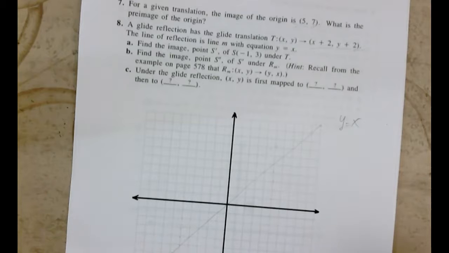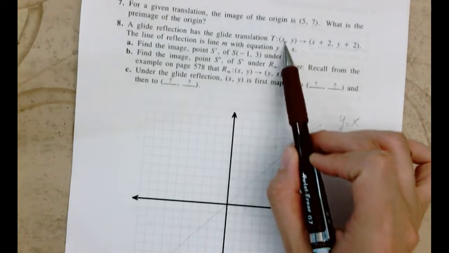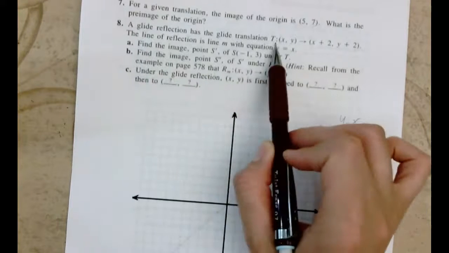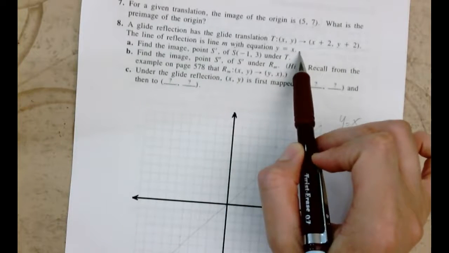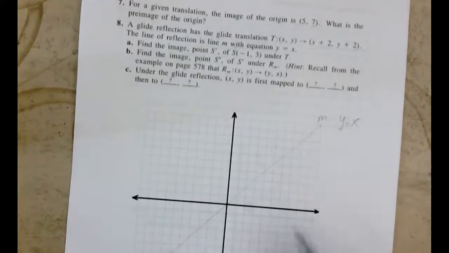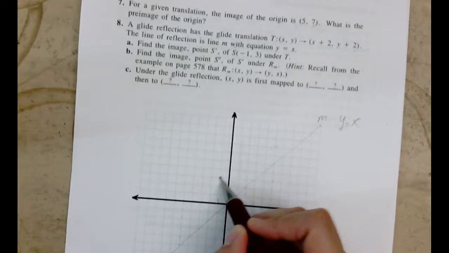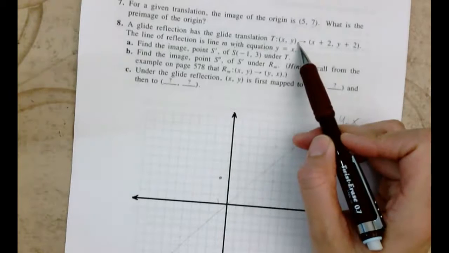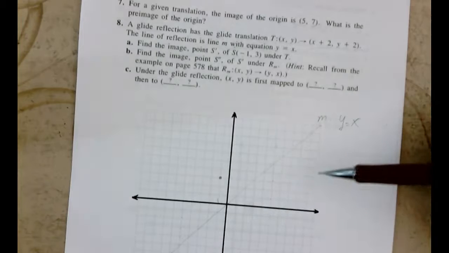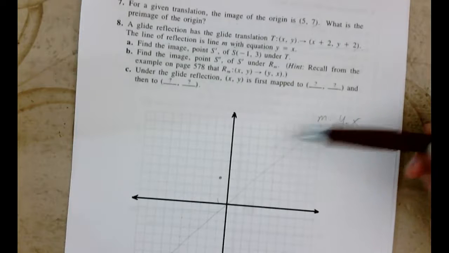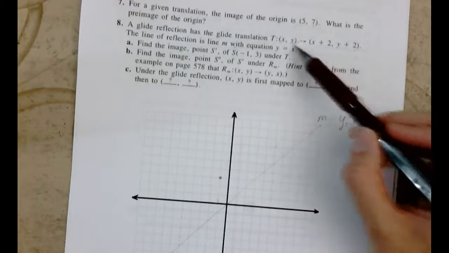Find the image point S dash of S under T. The grid has translation T, and the line of reflection is line M with equation. So this is M. Okay, so let's try this one. So -1, 3. This point, first you're doing the translation. Now, if you reflect and translate, or translate and reflect, do you get to the same place?